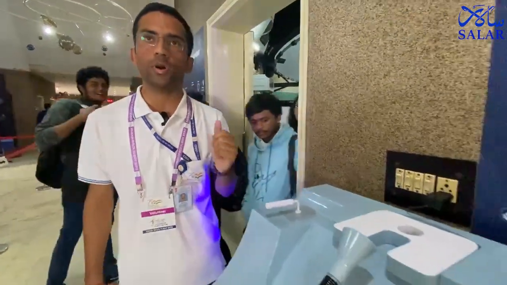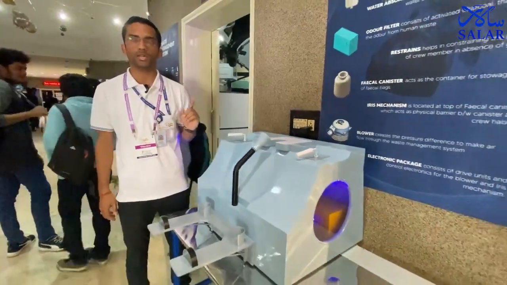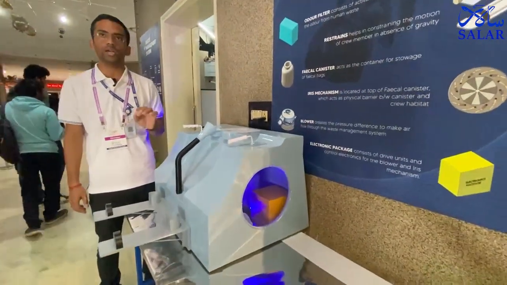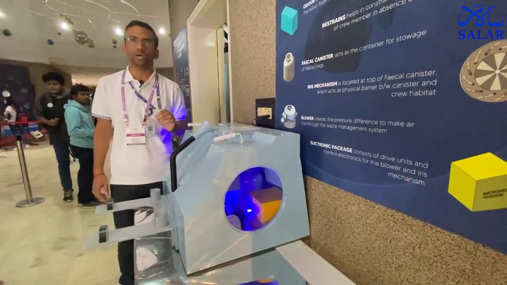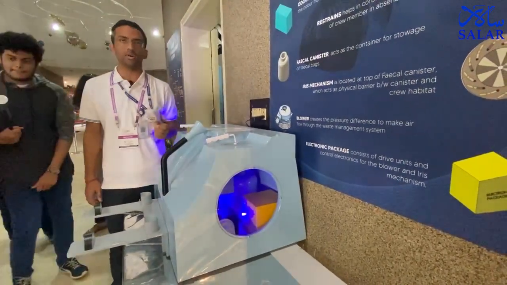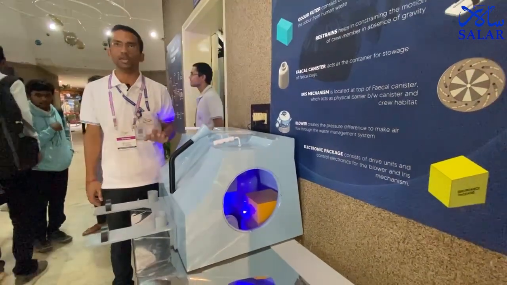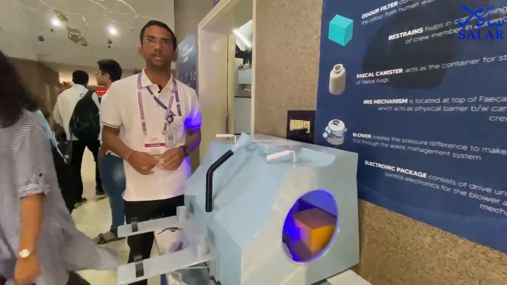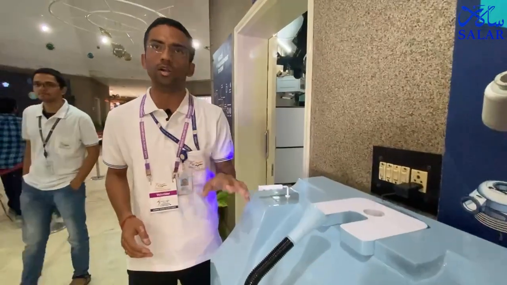For that we are providing a static separator part, where we are providing PVA, polyvinyl alcohol foam, which will separate the liquid and air part. It will collect the liquid and send the air to this odor recycle system, where the odor will be removed and the air will be supplied to the cabin.